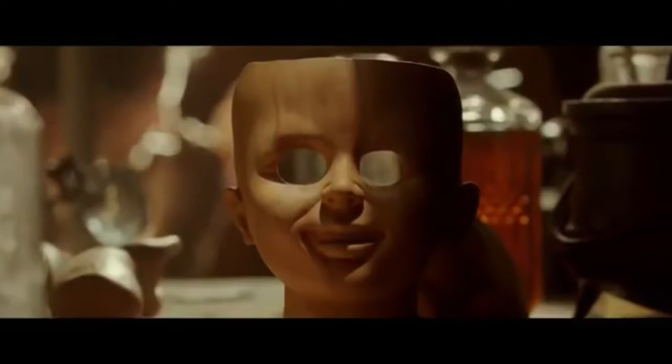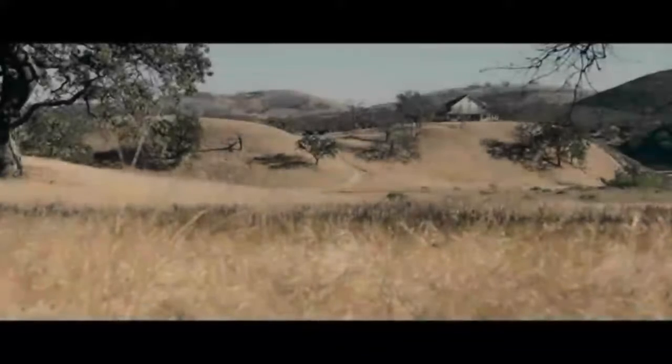Now, just to start off with, David F. Sandberg again proves that he knows what he's doing behind the camera. This film has exceptional shots. Unlike a lot of horror films that have jump scares and loud music to beg an audience to jump, Annabelle Creation decides to go a different route and just kind of let things play out, which is something I really admired about the movie.